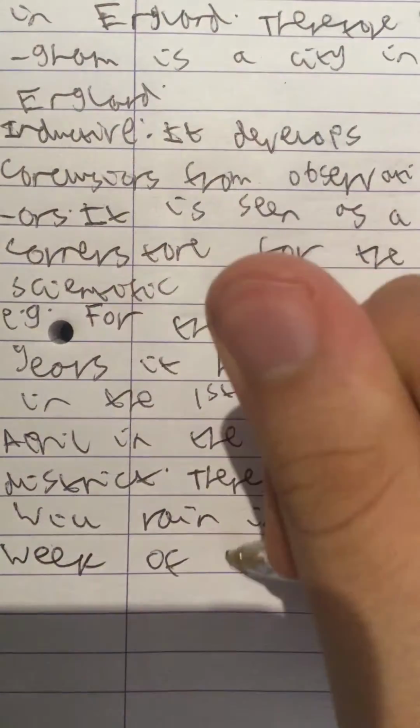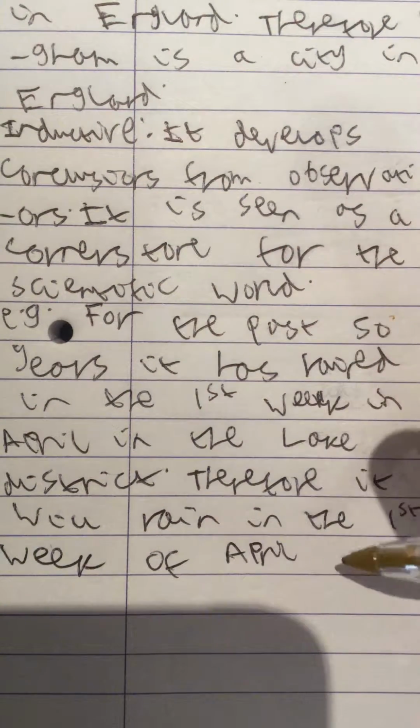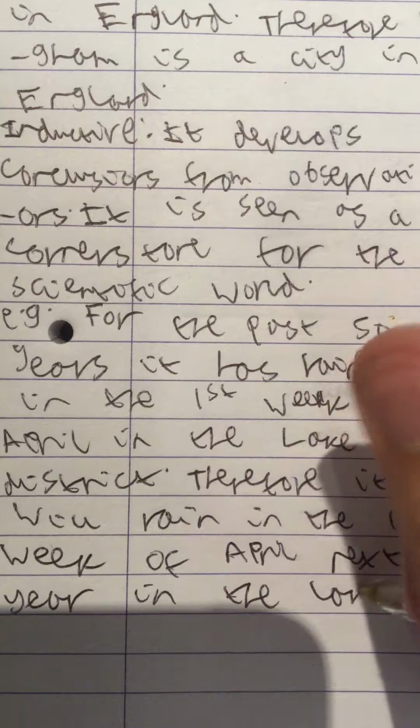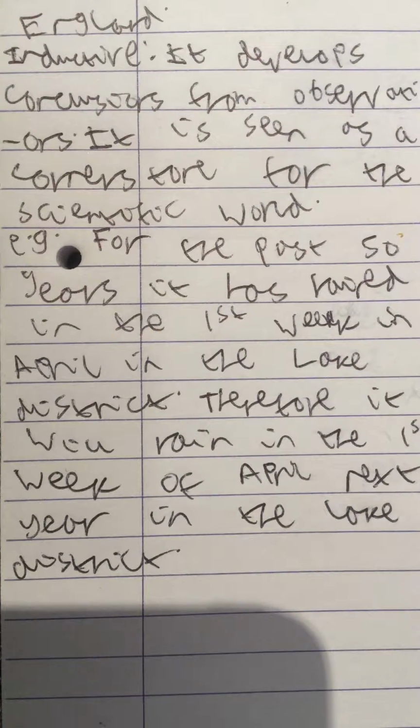Therefore, it will rain in the first week of April next year in the Lake District. Right, so that is a type of inductive argument.